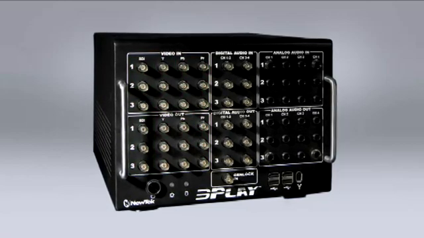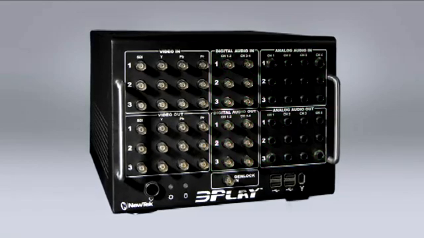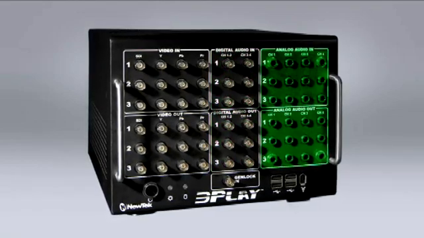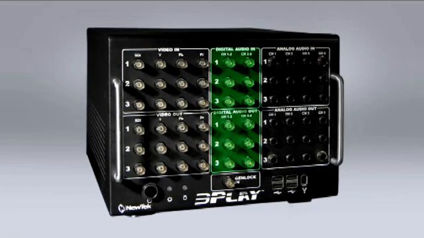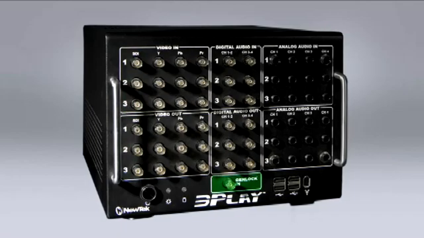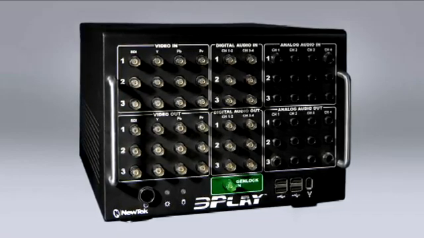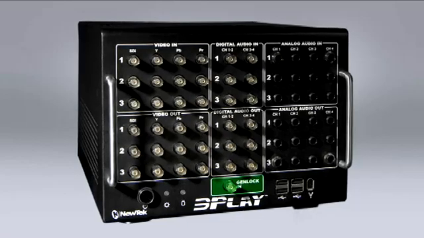Now each incoming video signal also has 4 channels of audio associated to it. This can either be analog audio, it can be AES EBU audio, or embedded SDI audio. There's also a Genlock input that allows us to synchronize the 3Play with either bi-level or tri-level Genlock signals.